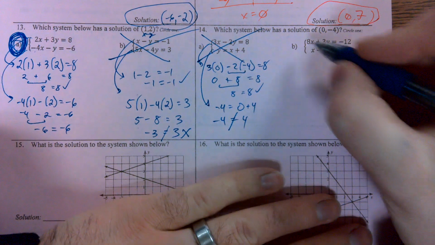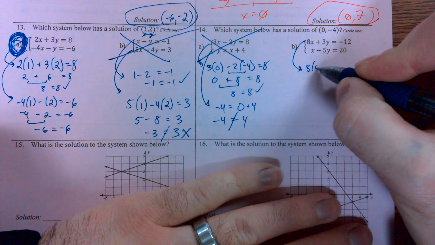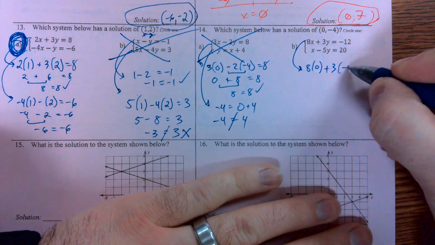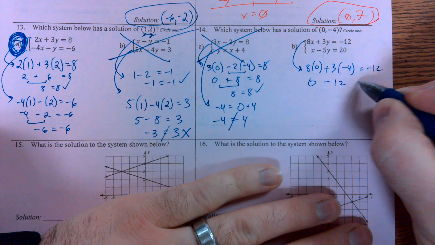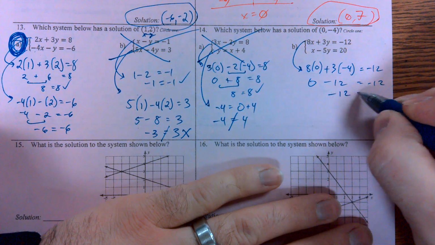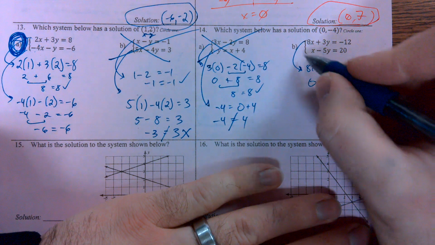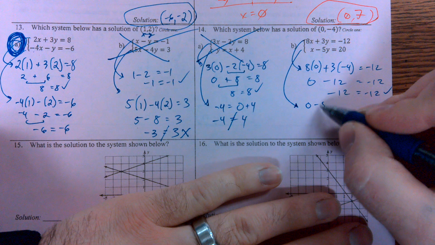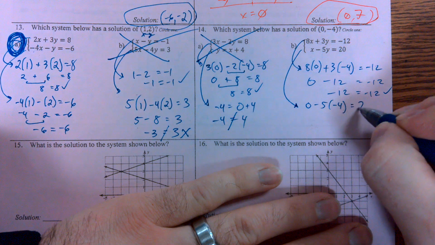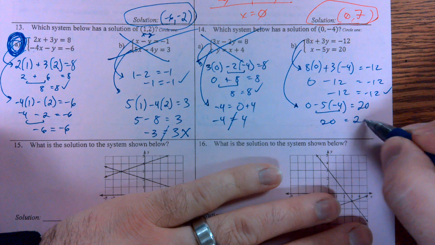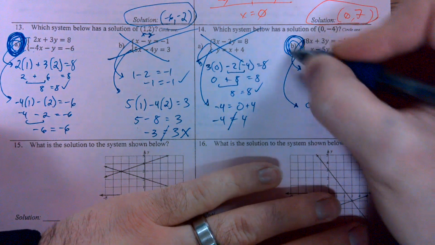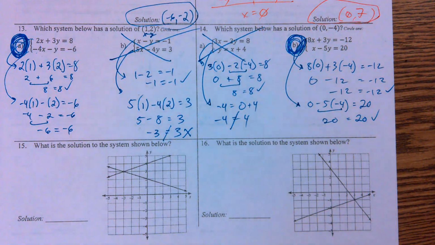Let's try part B. 8 times 0 plus 3 times negative 4. 0 minus 12 equals negative 12. Well, that is correct. For the second one, 0 minus 5 times negative 4 equals 20. Well, negative times a negative is a positive, and 20 does equal 20. So that one works out for 0, negative 4.